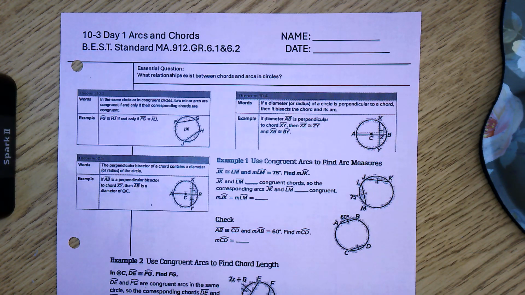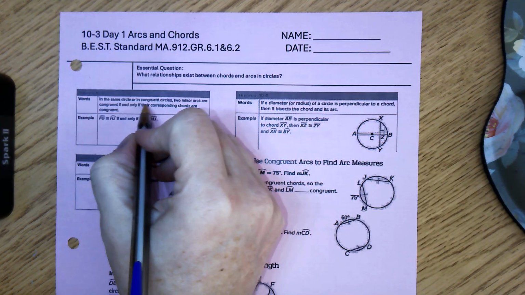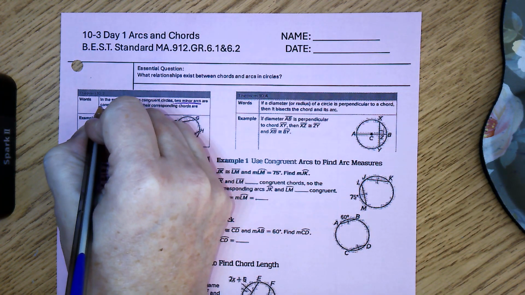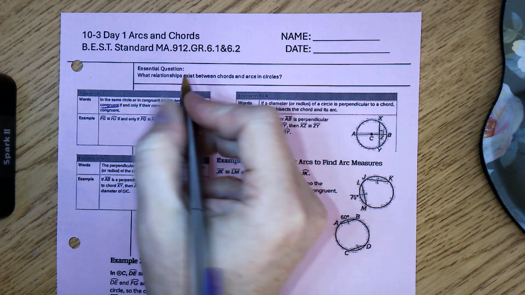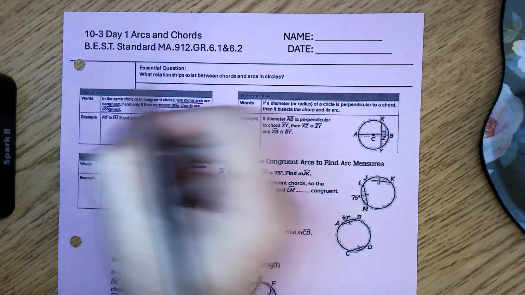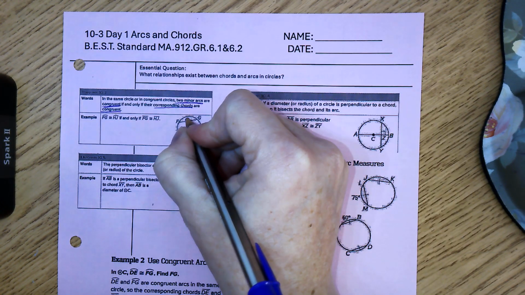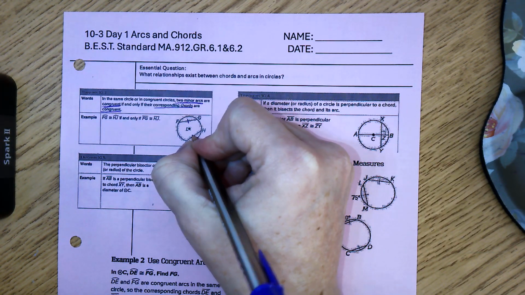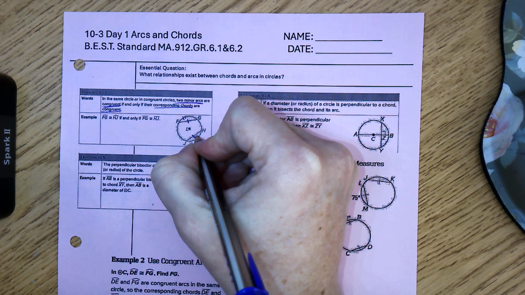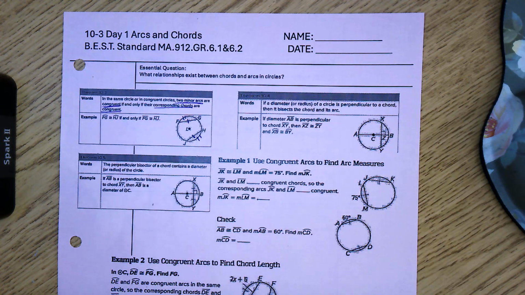So the first theorem is, in the same circle or congruent circles, 2 minor arcs are congruent if and only if their corresponding chords are congruent. So if the chords are congruent, then the minor arcs are congruent. Okay, that makes sense. All right, let's check out our next theorem.